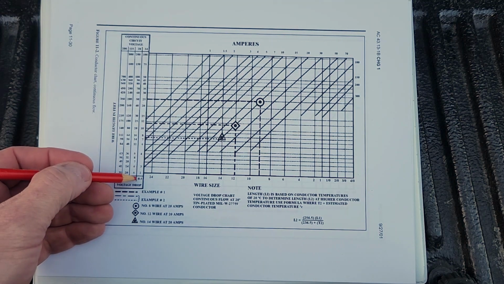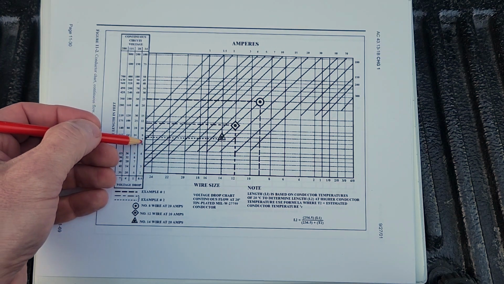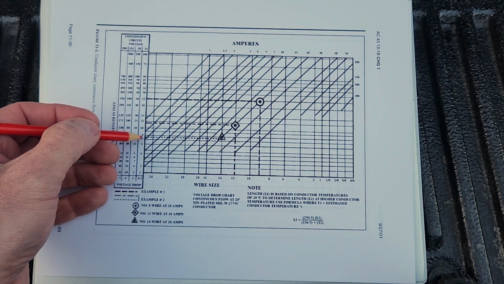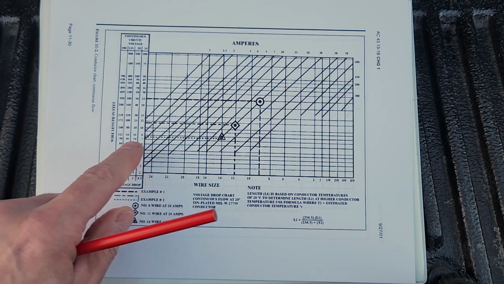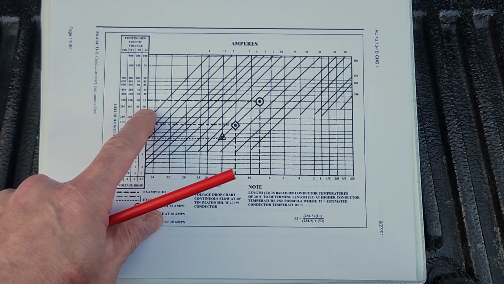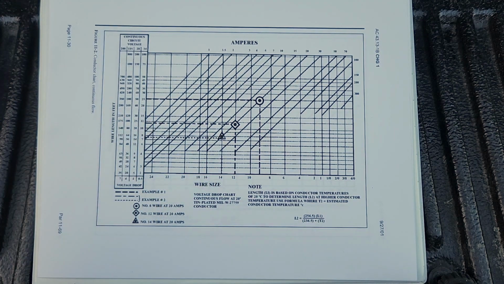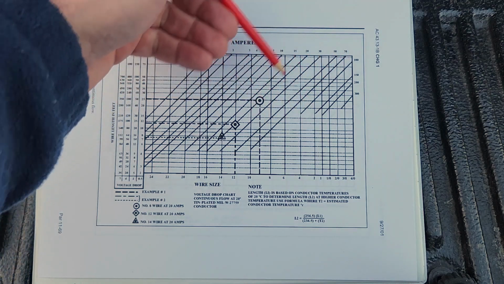They've specified no more than a 0.5 volt drop, and then this is the length of the run between power source and load if you're grounding through chassis. If you're not grounding through chassis, running all the way back to negative on the source, you've got to double that number. So if you've got a 10-foot run, you've got to double it if you're not grounding through chassis. And then these are lines of constant current draw or amp draw.